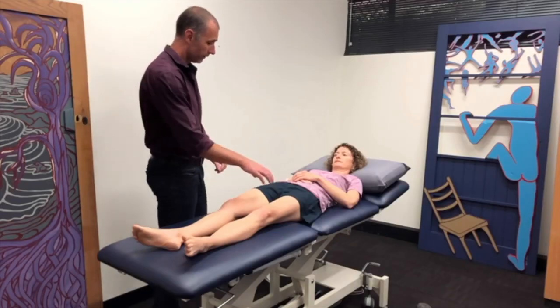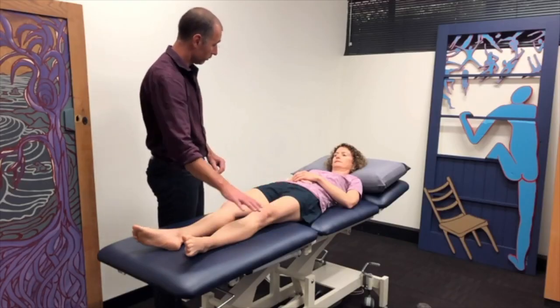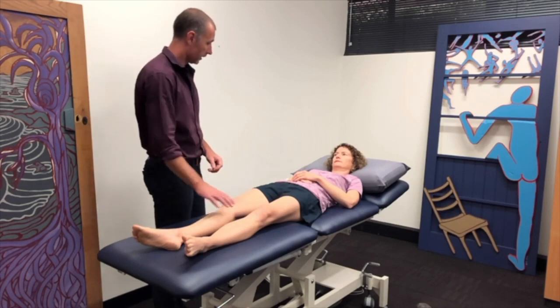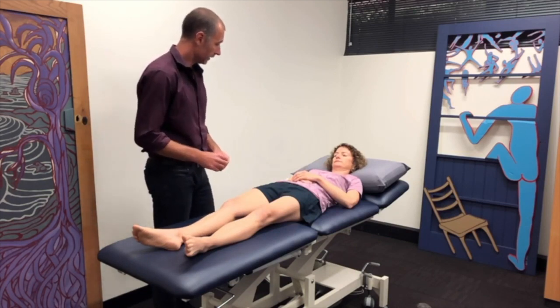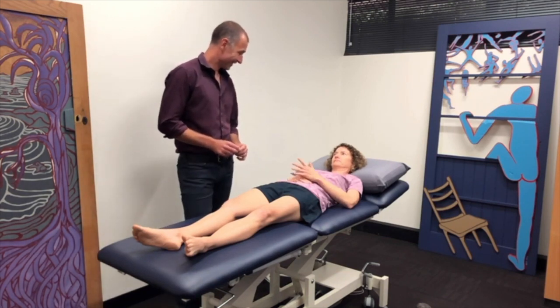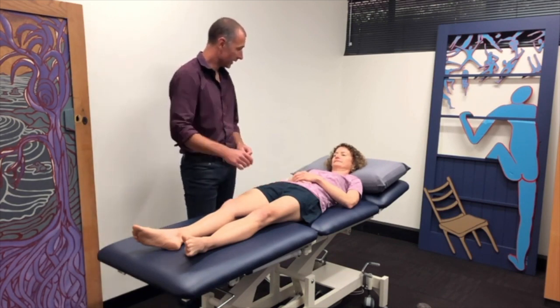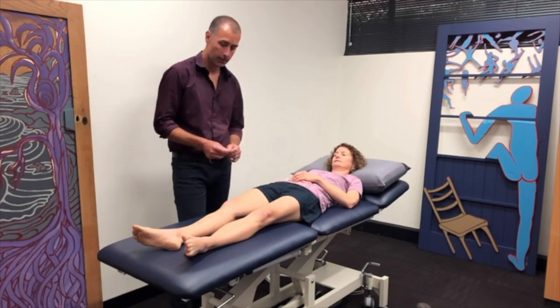Okay. So what we've got there is pretty much the whole leg feels clearly sharper than the right side. Yeah. And what do you think that means? I don't know. It's interesting though, because it's clearly different, isn't it? Yeah. Okay, good. That's helpful.